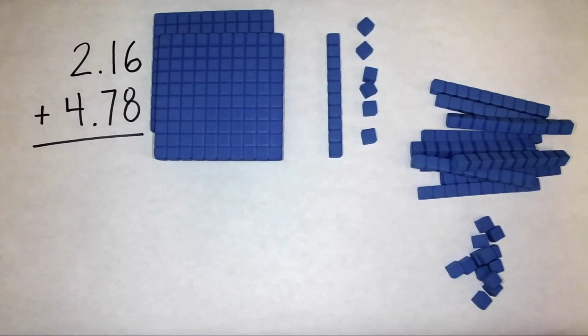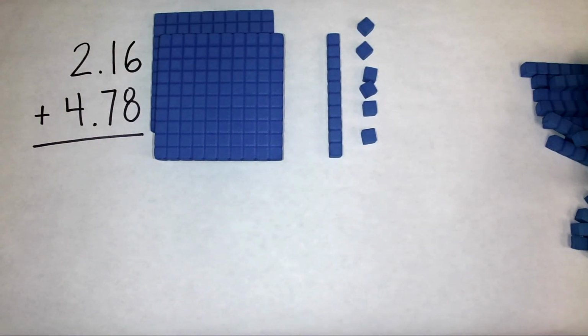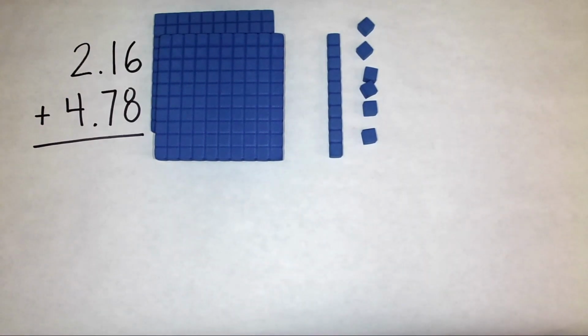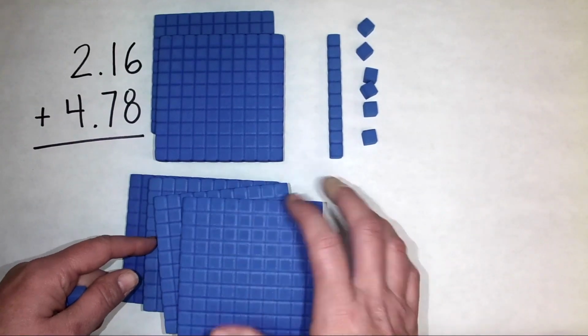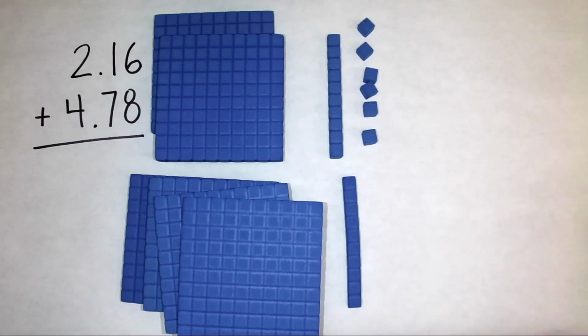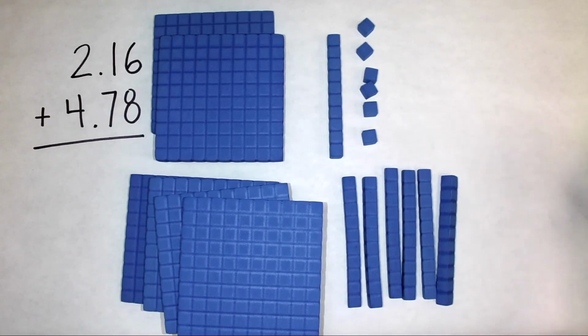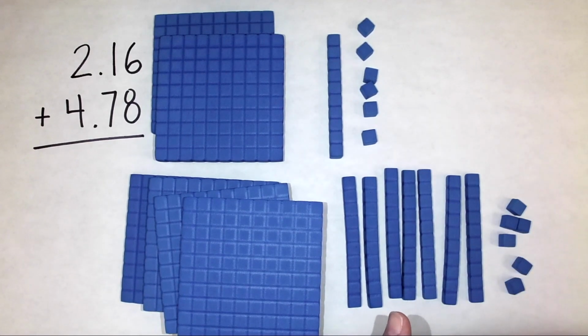And you know what? I'm going to move my base 10 blocks off of my workspace. So now it starts to be easier to see what's going on. I'll move it all the way off of my workspace so it's not distracting. There we go. Then I'm going to show 4 and 78 hundredths. So that's 4, 1, 2, 3, 4. Can you see those 4 there? I hope you can. And 78 hundredths, so that's 7 tenths. I've got 4, 5, 6, 7, and 8 hundredths. 1, 2, 3, 4, 5, 6, 7, 8. All right, that looks great.